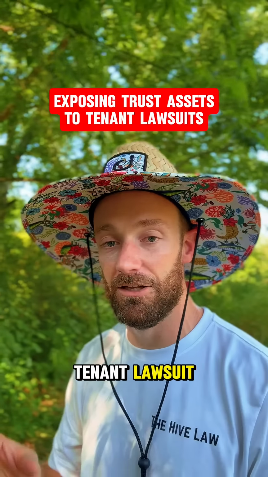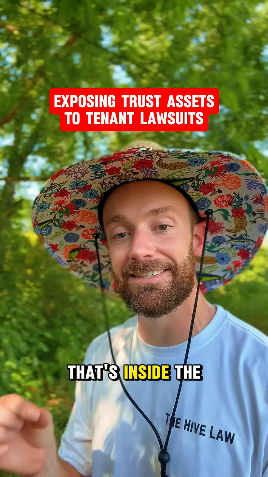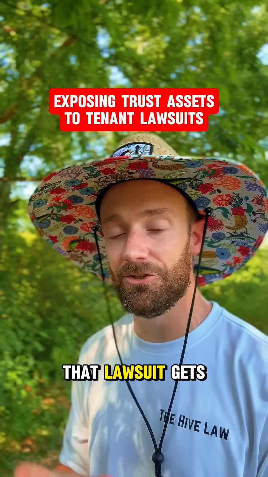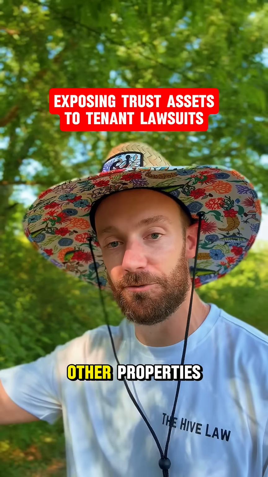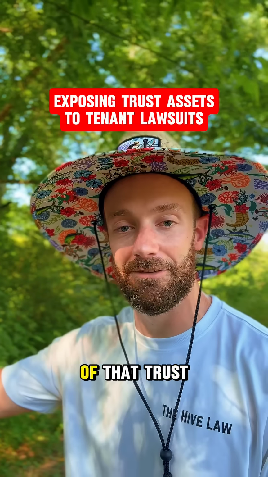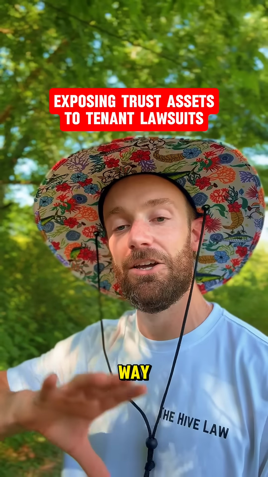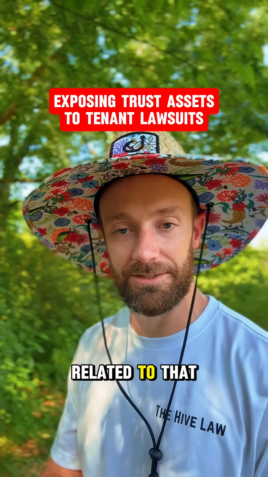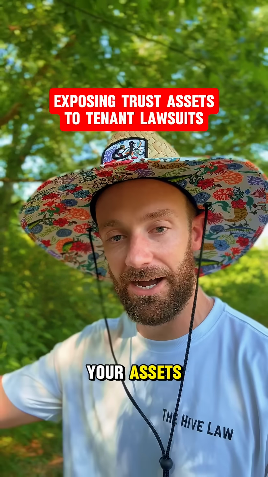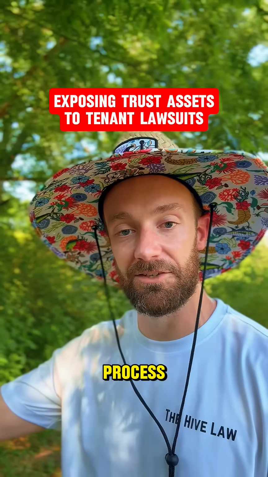And then when you have a tenant lawsuit coming after that rental property that's inside the LLC, that lawsuit gets isolated to the LLC and gives asset protection to your other properties or assets inside of that trust. And so that way you are minimizing the risk of that tenant lawsuit or the other liabilities related to that rental property, and all of your assets are able to avoid the probate process when you pass away.